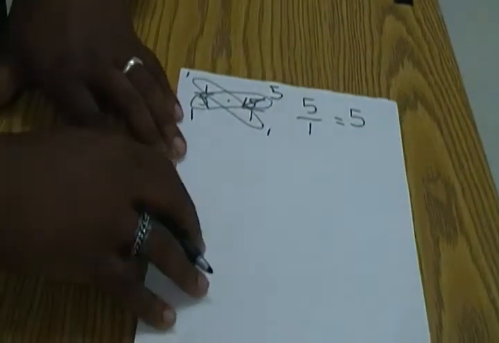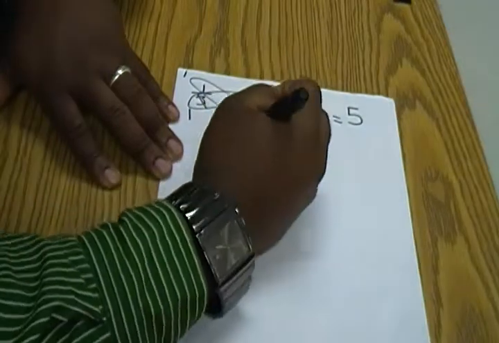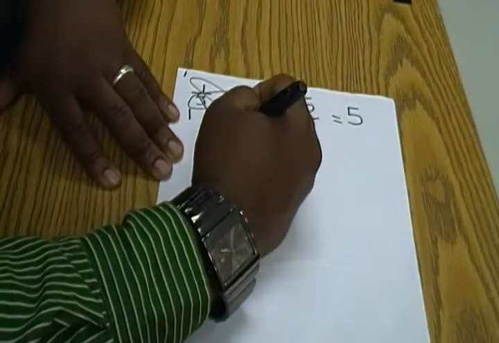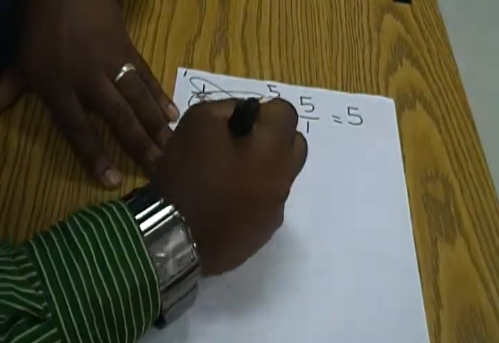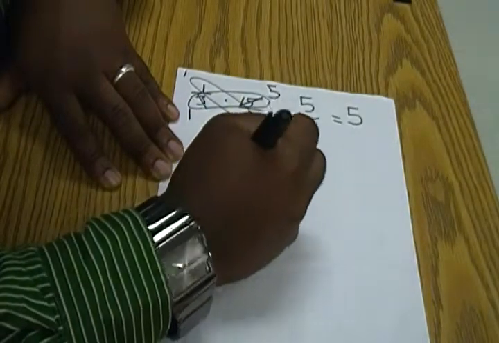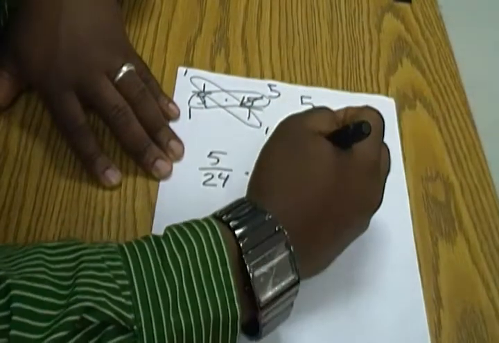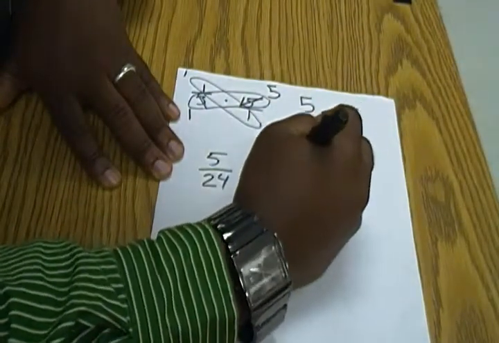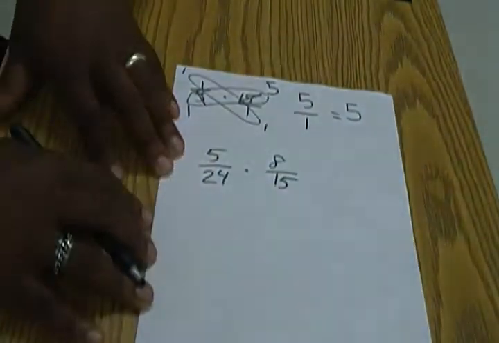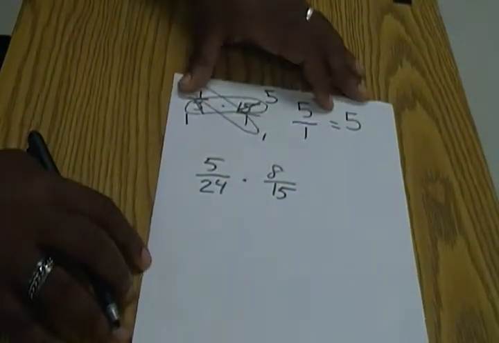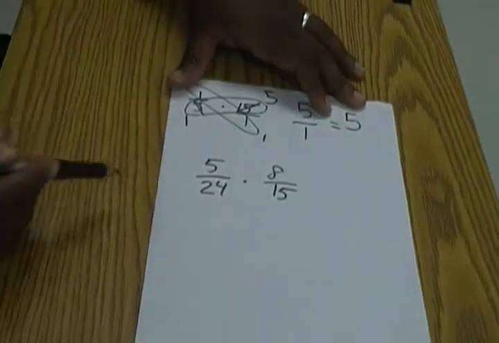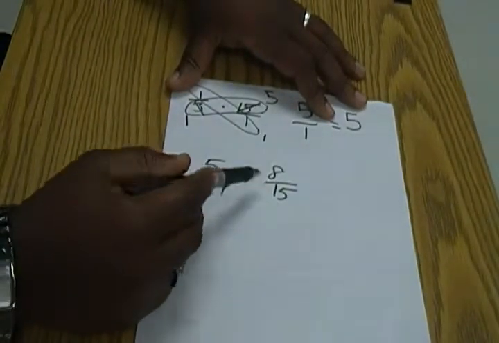Alright. If I were to do another example, let's say 5 over 24 times, let's do 8 over 15. Alright. Now this time we'll do it without the circles here. So once again we're going across.